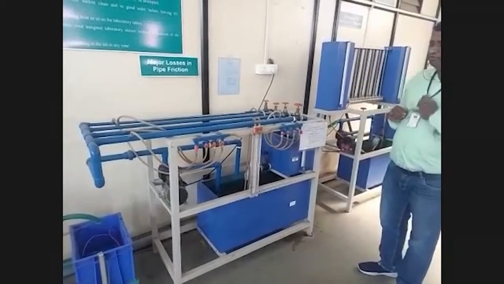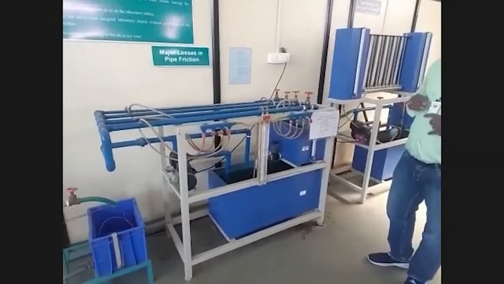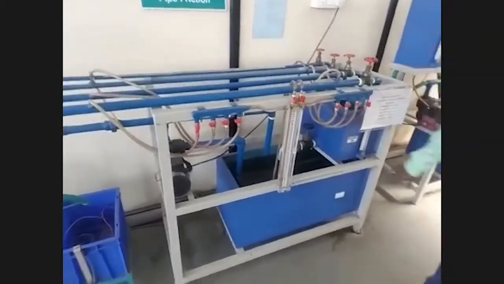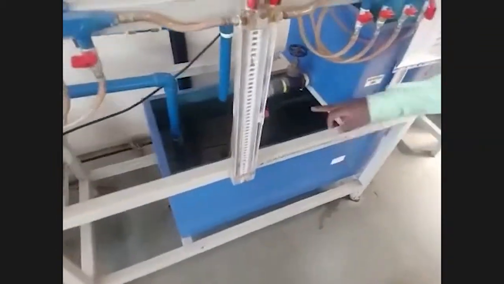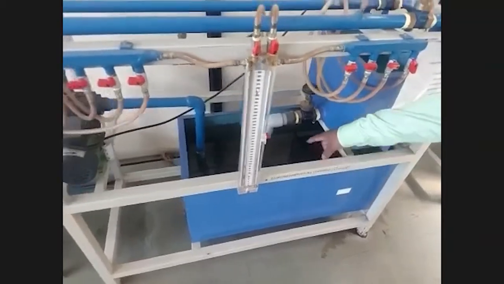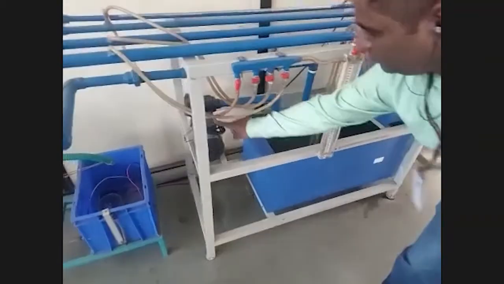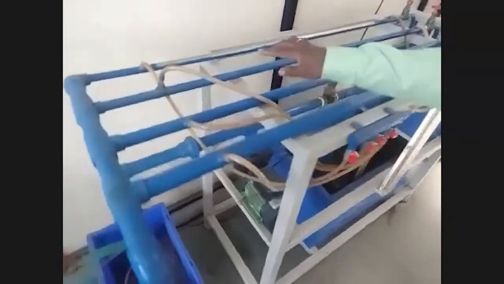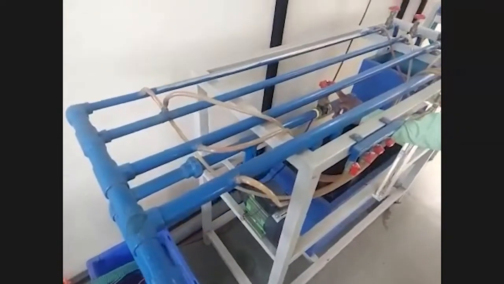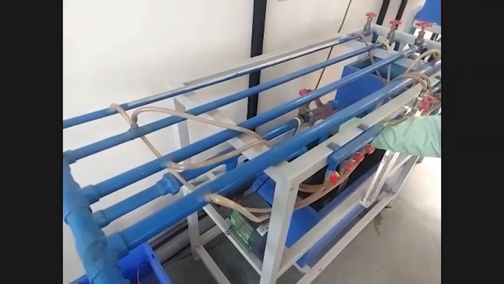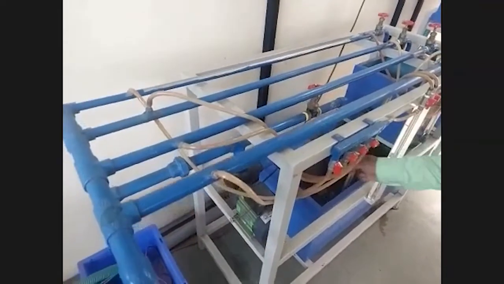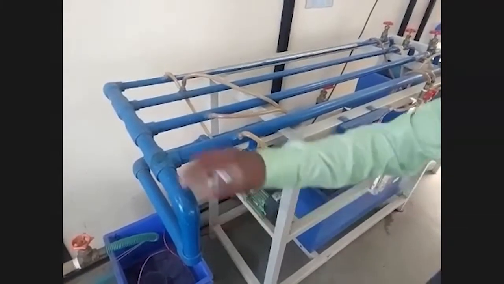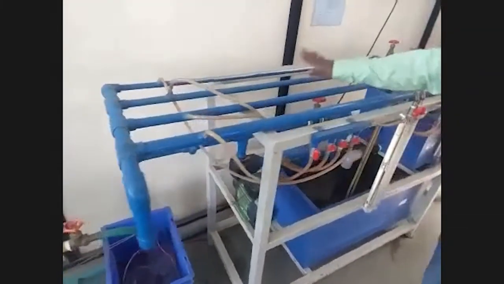To study the major losses, we have this experimental setup in which first there is a sump tank in which the water is stored. From this sump tank, the motor is connected, through which the water is supplied to four different pipes. This is a bypass valve through which we are going to control the flow rate. You can observe the pipe coming from the pump is connected to the four pipes.